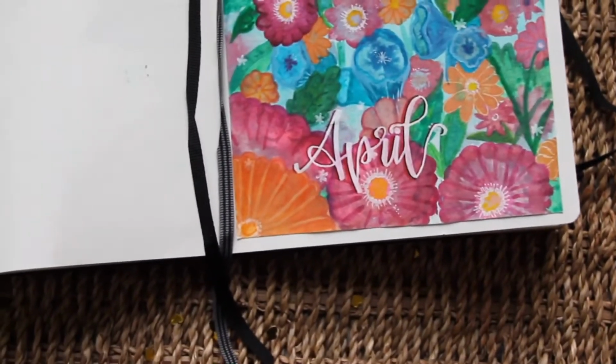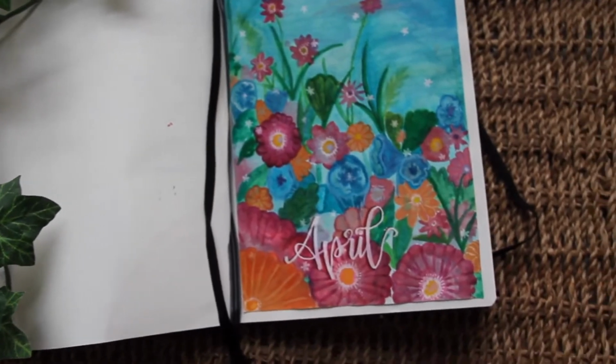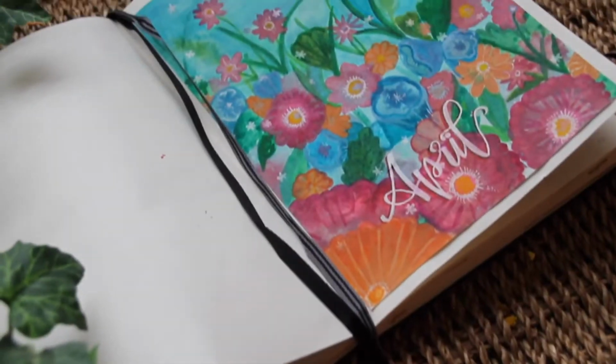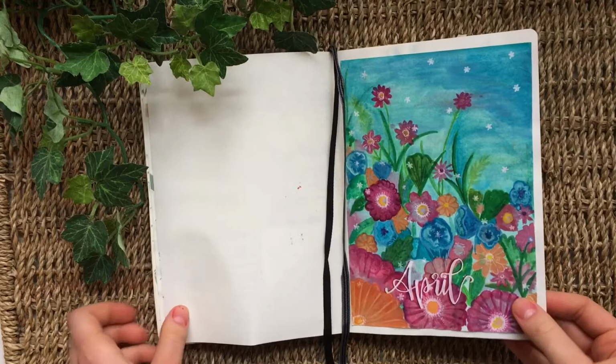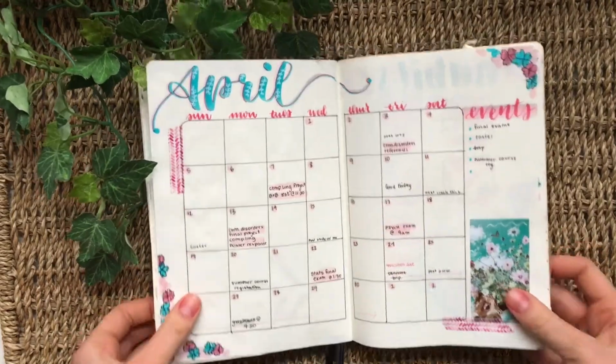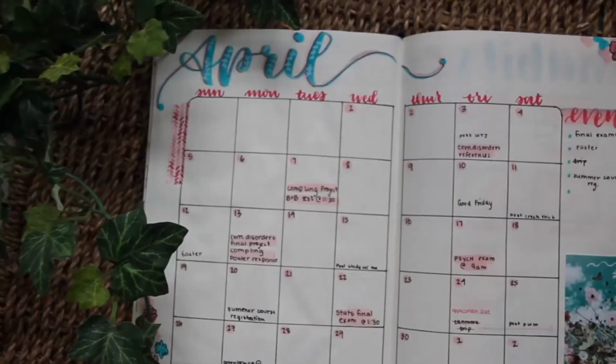So here is my cover page. I did this watercolor with a bunch of different colored flowers in pinks, blues, and oranges. And throughout the month, I mostly just focused on the pinks and blue, kind of like teal color.